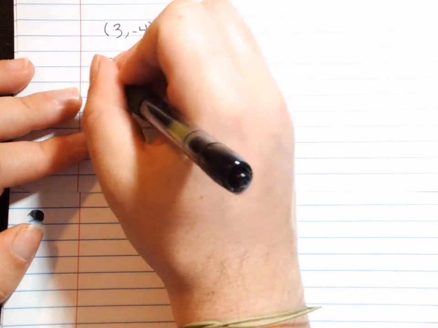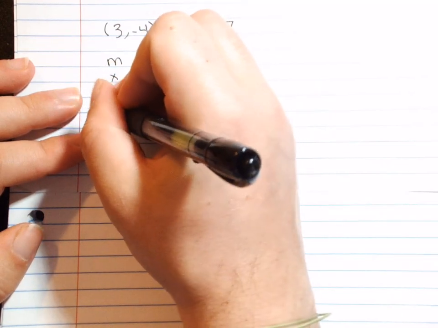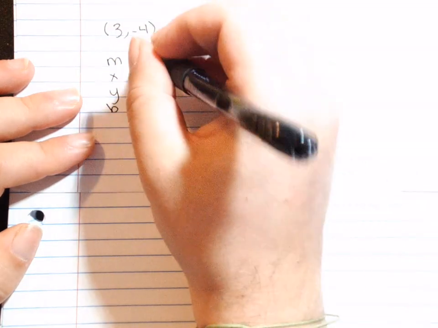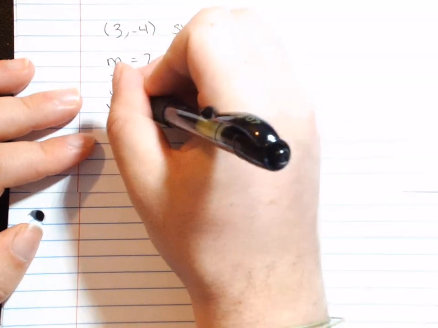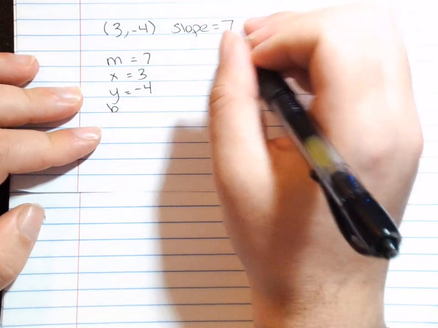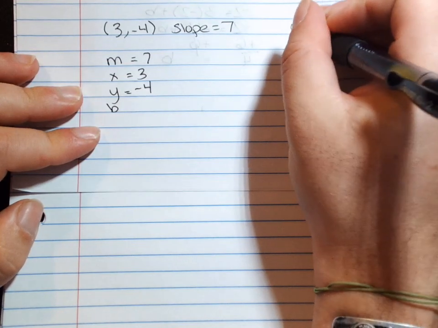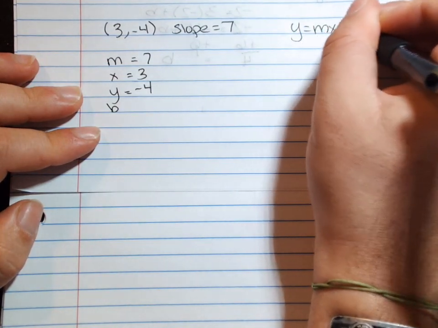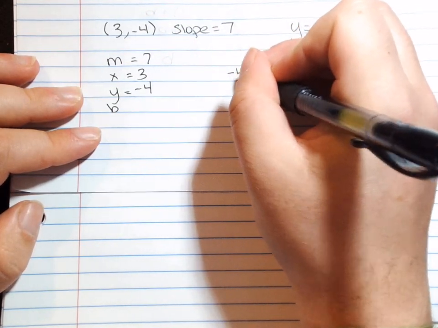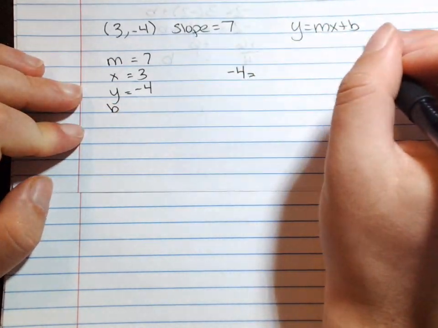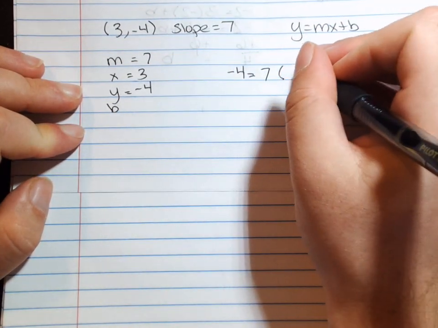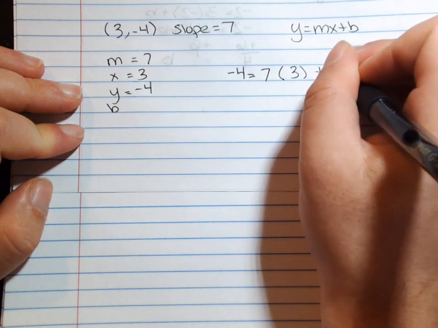So m, x, y, b: m equals 7, x equals 3, y equals negative 4. We're looking for b. I'm going to write out my stuff because I know this is y equals mx plus b. So I'm going to say negative 4, my y value, equals 7, which is my m, times 3 plus b.